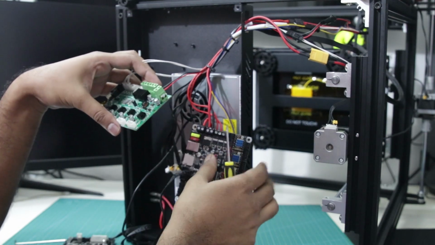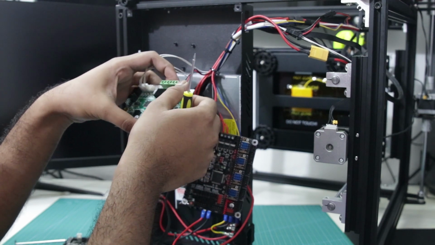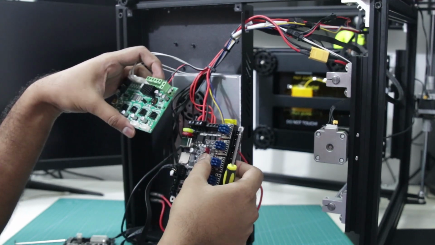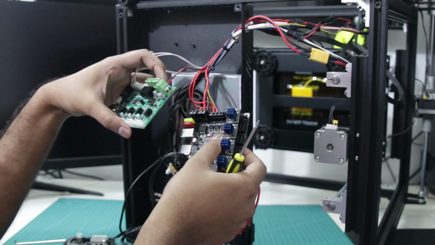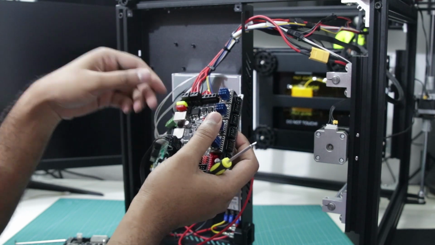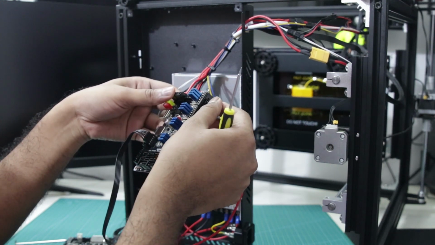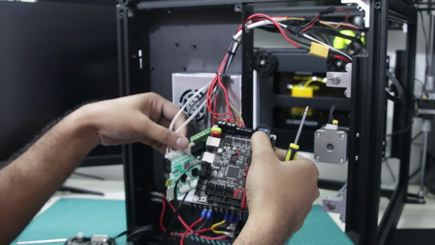So the thing is, we don't have any terminal for the hot end fan in the SKR board. It is a 24-volt terminal, but we do have a port to connect here, but we don't have the connector.